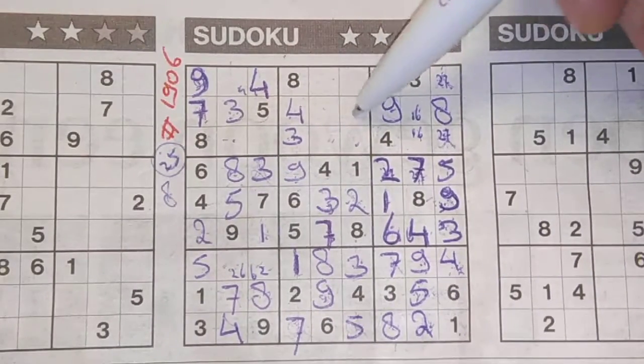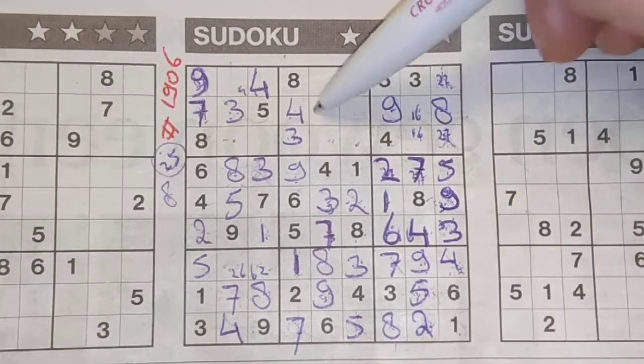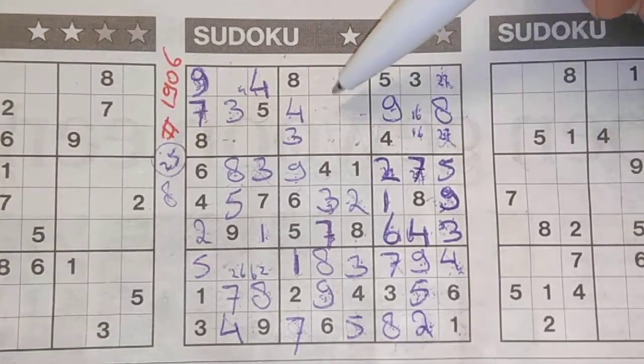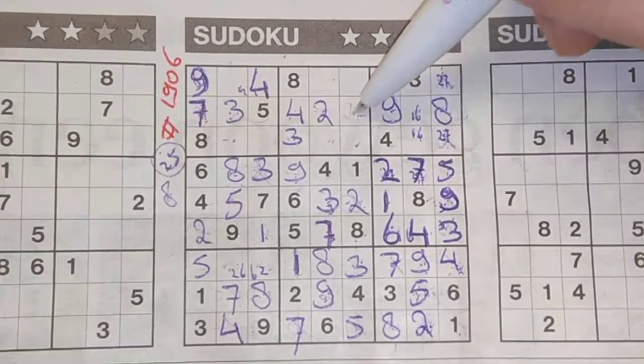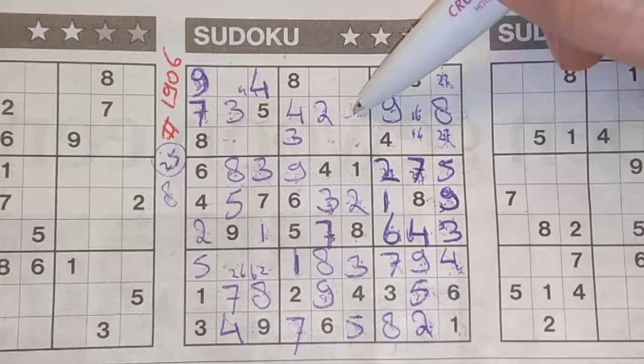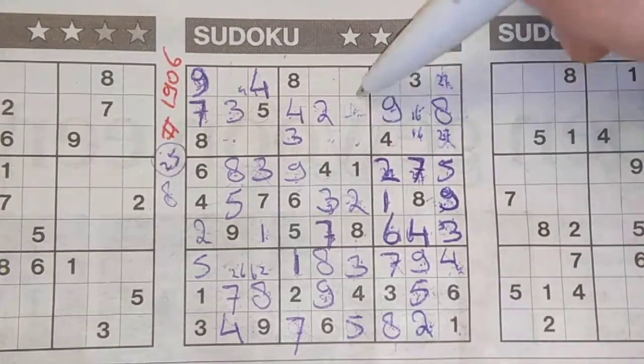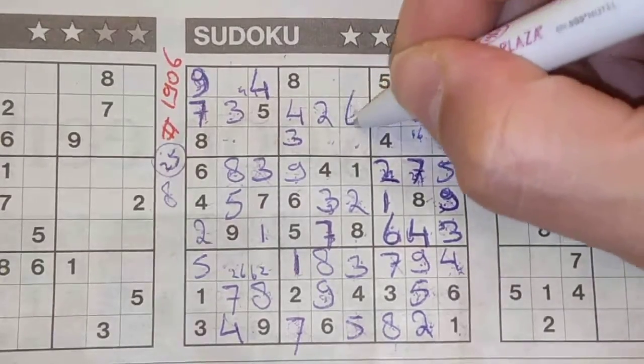The 2 should be here. In the second row, we need a 2. So the 2 could be here or there. We see there 2, no 2 there, 2 should be here. 2 boxes left. In the second row, the 1 and the 6. We see here 1, no 1 there. 1 should be here and the 6 goes there.